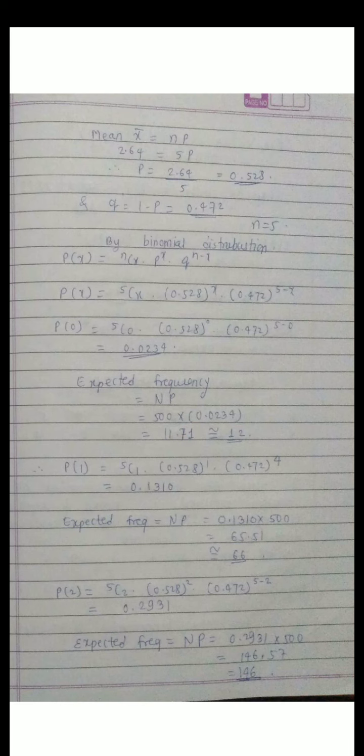After calculation we get 0.0234. 5C0 means 5 factorial upon 5 minus 0 factorial into 0 factorial. Expected frequency is equal to capital N into p, 500 into 0.0234, we get 11.71, which is near about 12. The probability at 1 is 5C1 into 0.528 raised to 1 into 0.472 raised to 4.